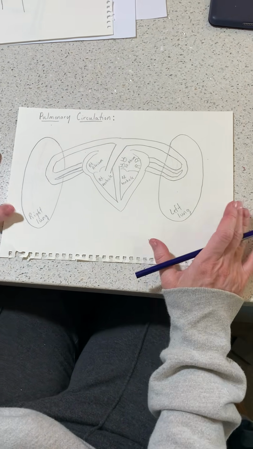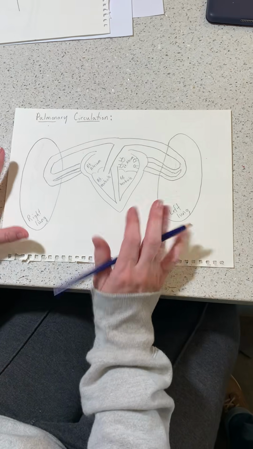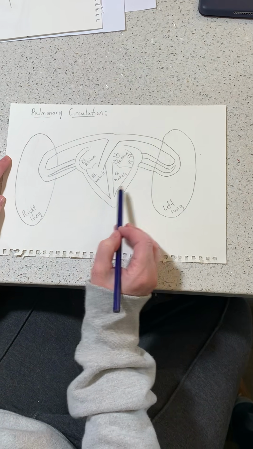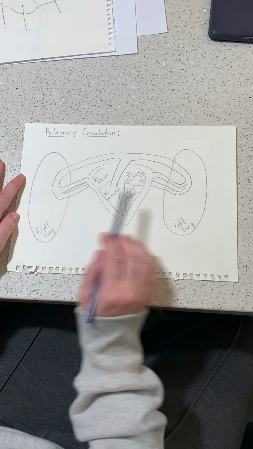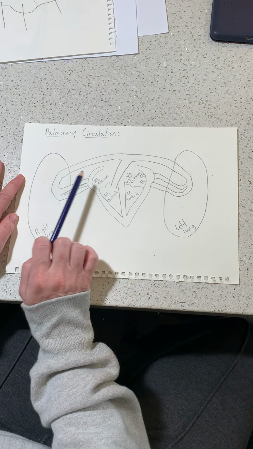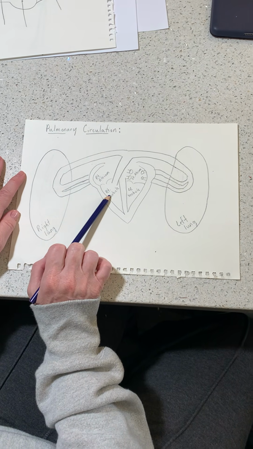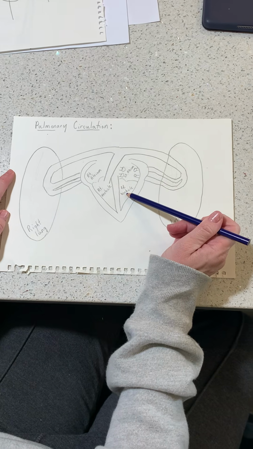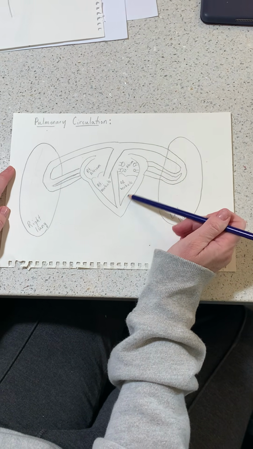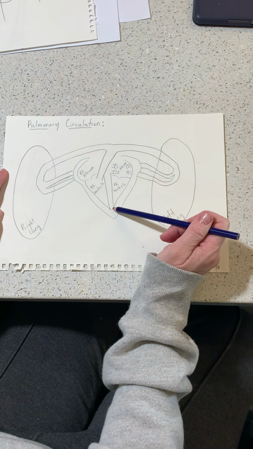Okay, so this is the pulmonary circulation. What I've sketched out here, we have the heart and we have the two lungs, which are right next to the heart. You see I've labeled the right atrium, right ventricle, left atrium, left ventricle. This is the myocardium, interventricular septum.